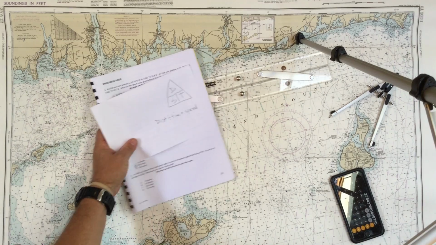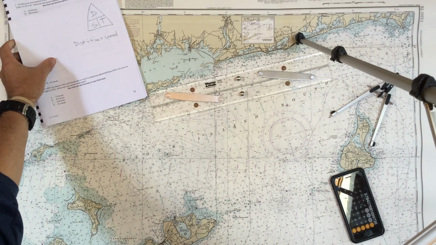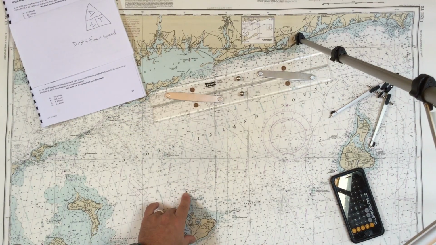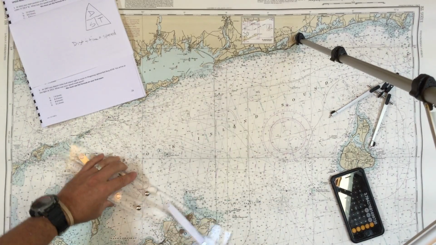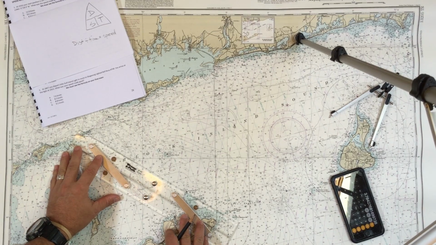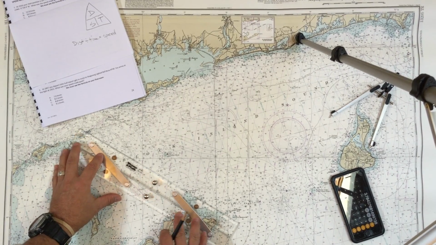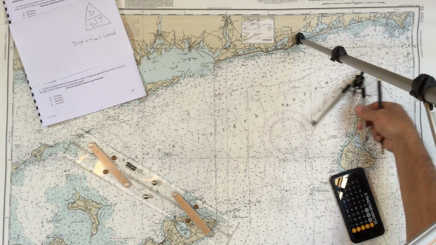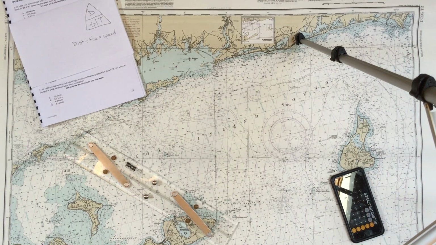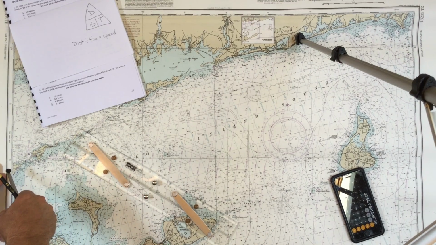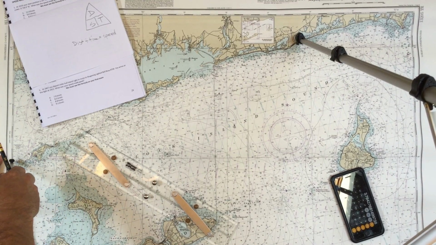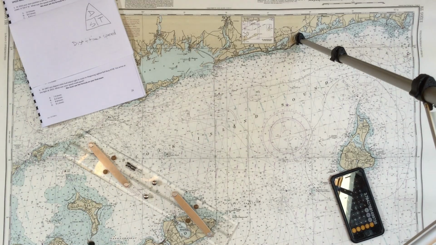So we have Shagwong 7SR and a Little Gull Light. So Shagwong is right here, Little Gull is over here. So I'm going to take my parallel rule, which you don't have to do, I just feel like that gives me a straighter line. Okay, it's greater than the dividers will open. The dividers will only open about 8 miles. If you pull the points out, maybe you can get 8.5 miles out of them. Okay, so I've got 5 miles there.